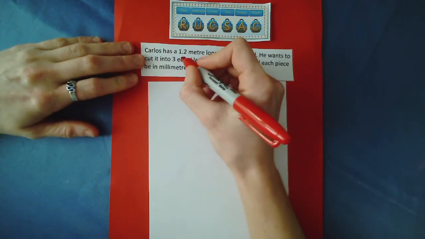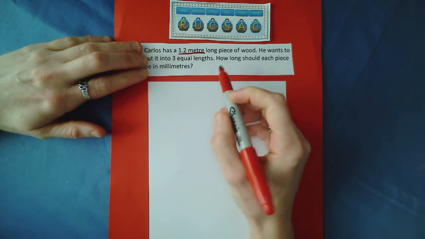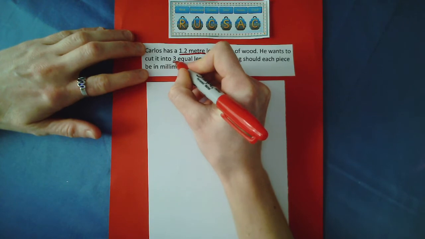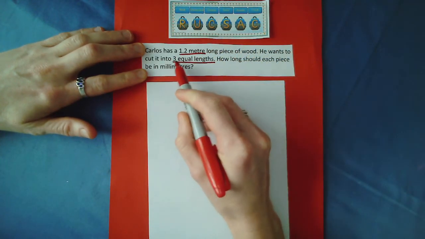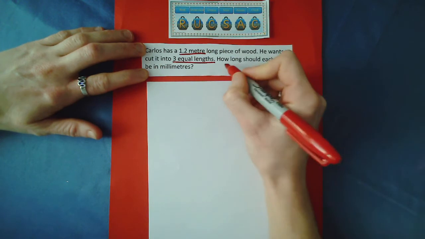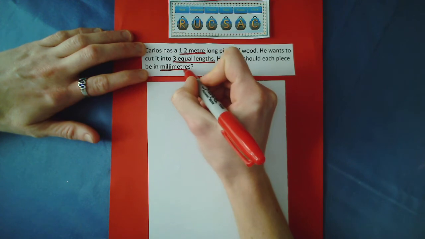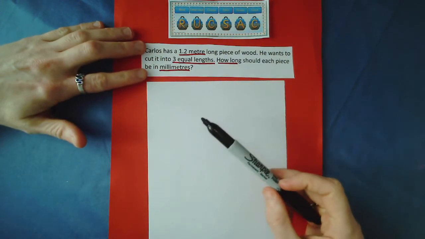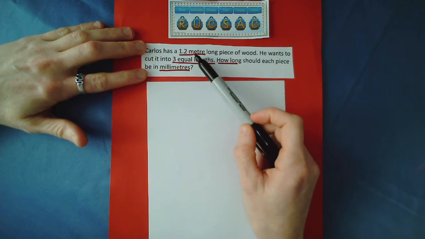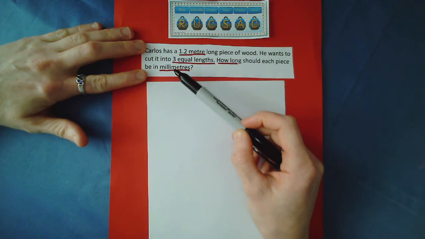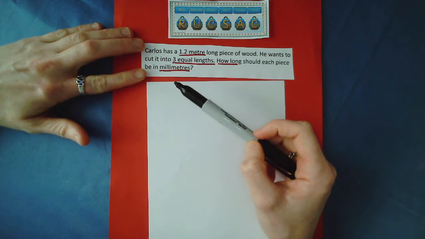So Carlos has a 1.2 metre long piece of wood. He wants to cut it into 3 equal lengths. That's really important, isn't it? That the 3 pieces are equal. How long should each piece be in millimetres? So we need to make sure our answer is in millimetres. So we've understood that we need to divide 1.2 metres into 3 equal lengths, and we need to know how long each of those lengths are in millimetres.